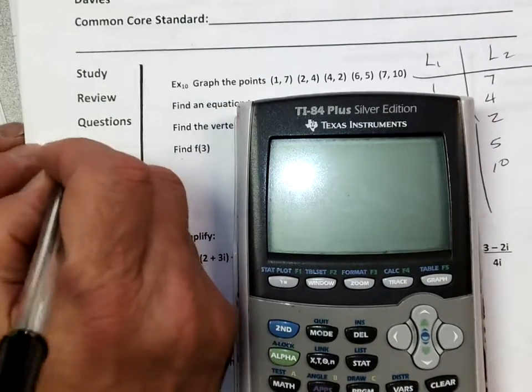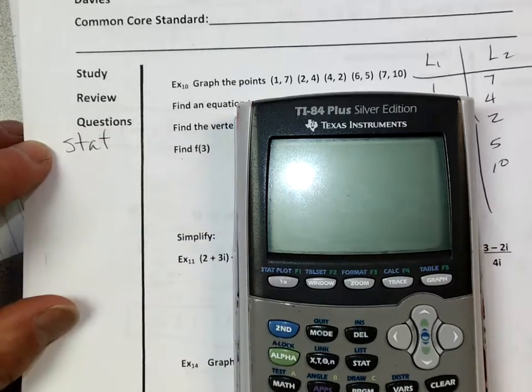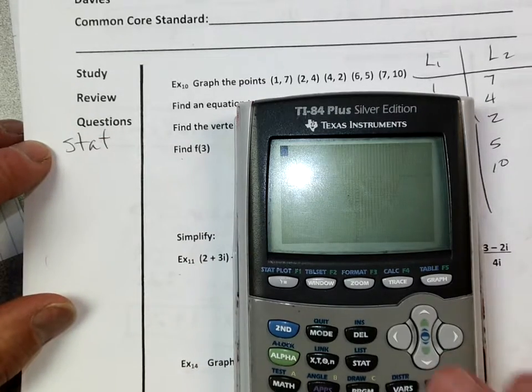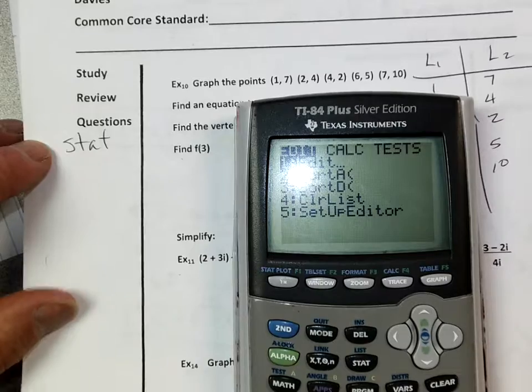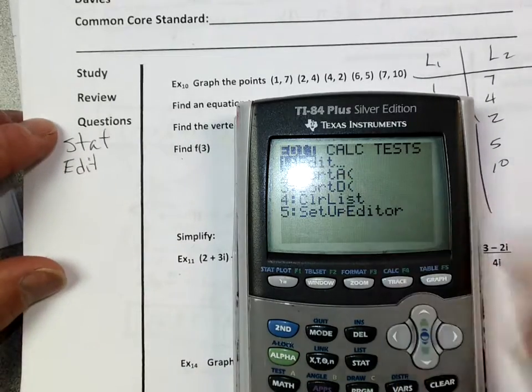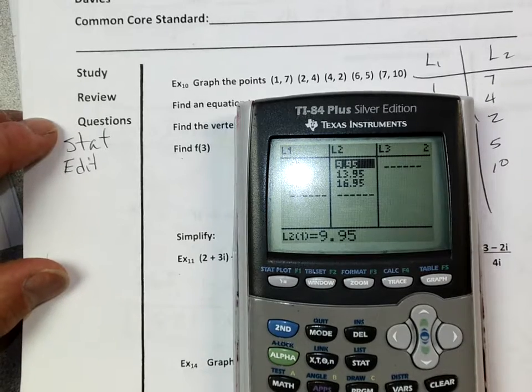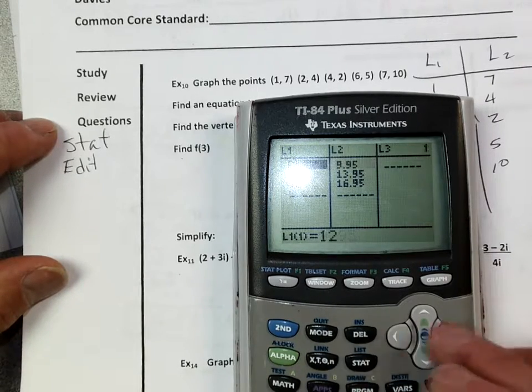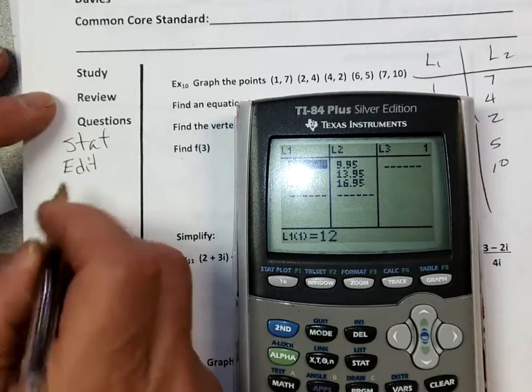Step 1, we'll go to stat. I go to stat, clear that, got it. I'm going to go to edit. It's on edit, so I just push enter. I have some old numbers in my calculator, so I'm going to get rid of those. I want to clear my list.